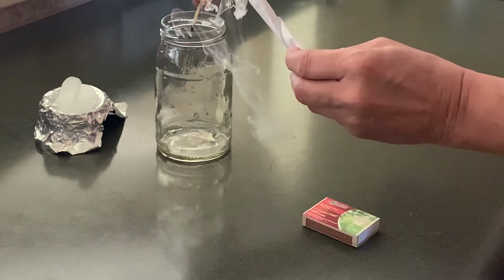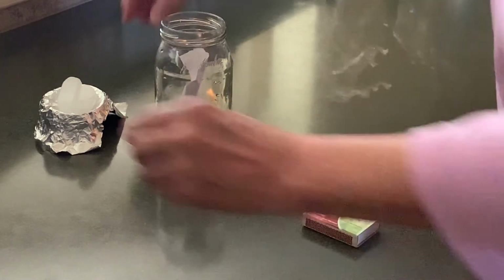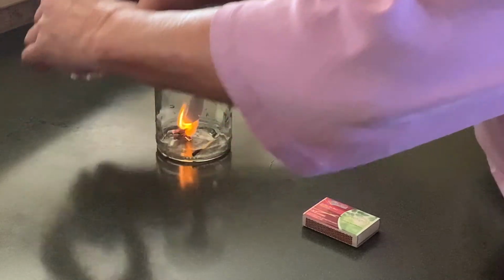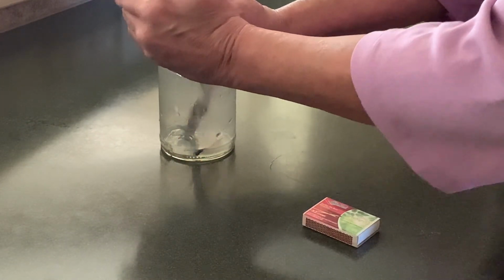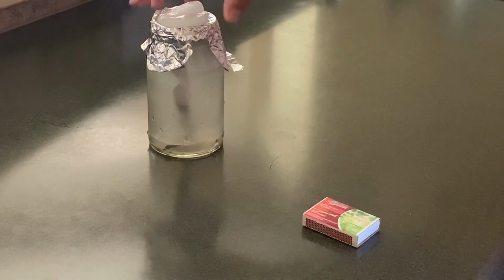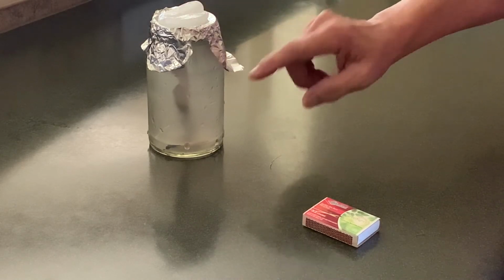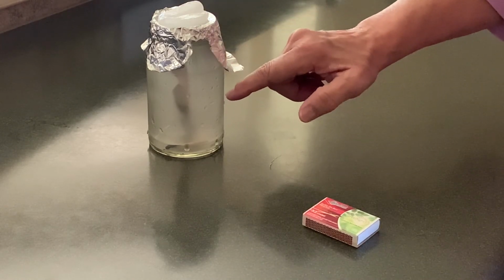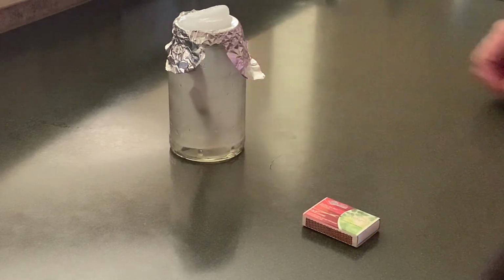Once we kind of get our fuel going, we'll drop it in our jar and then quickly but carefully replace your lid. Okay? As you can see, the smoke is getting trapped underneath the cool air and mixing with the water on the side of the jar, our water vapor, and we're making smog.